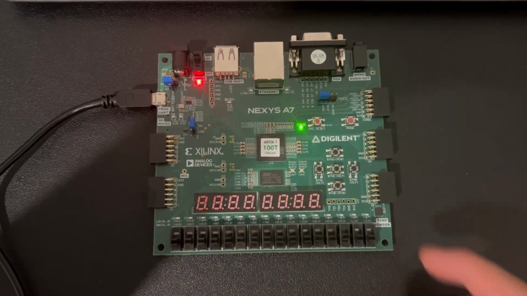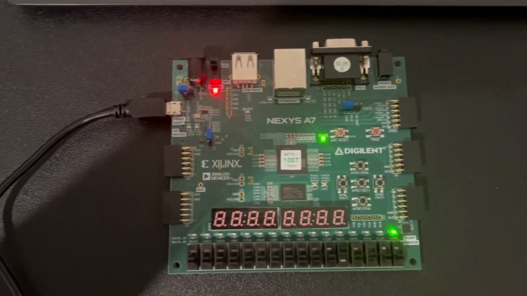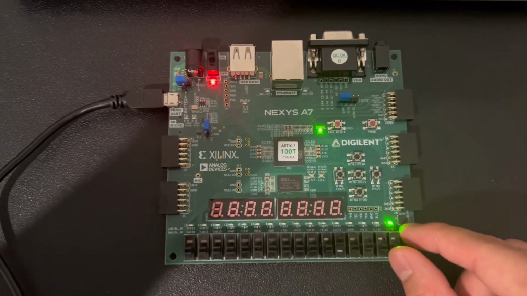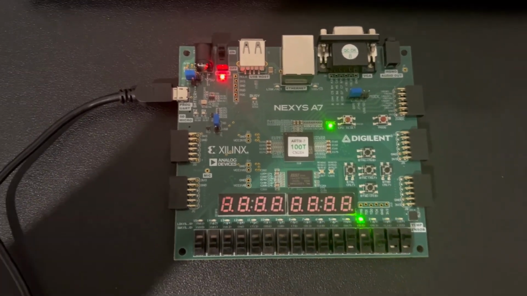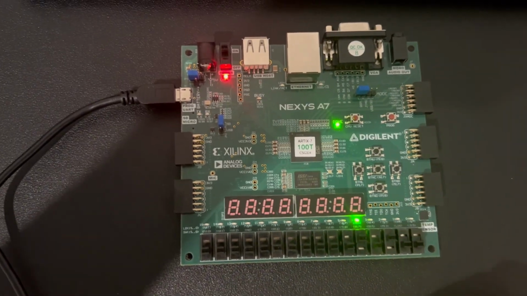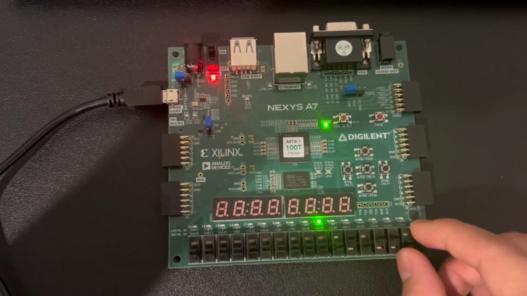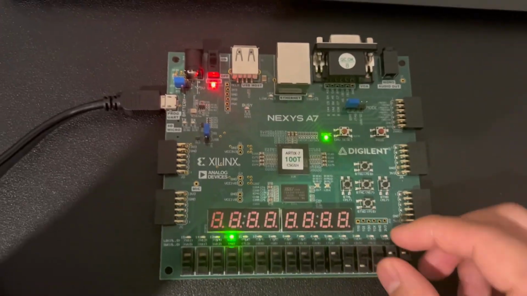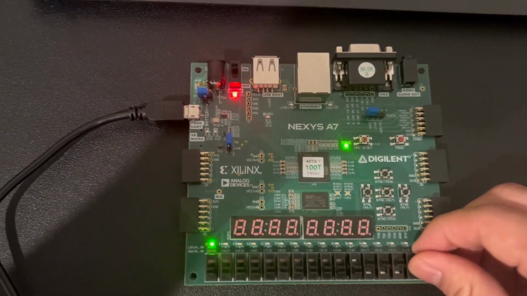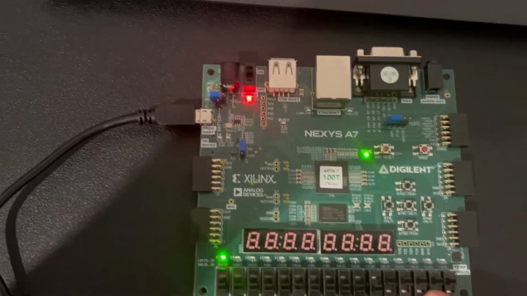Hi, I'm Len. I'll be doing the demo. This is going to be our enable switch. So this will be 0, 1, 2, 3, 4, 5, 6, 7, 8, 9, 10, 11, 12, 13, 14, 15, 16, no, 15.